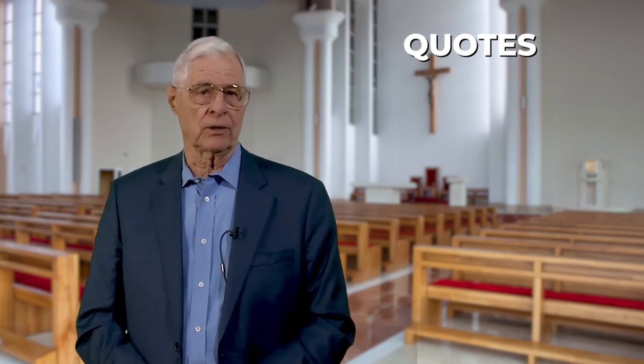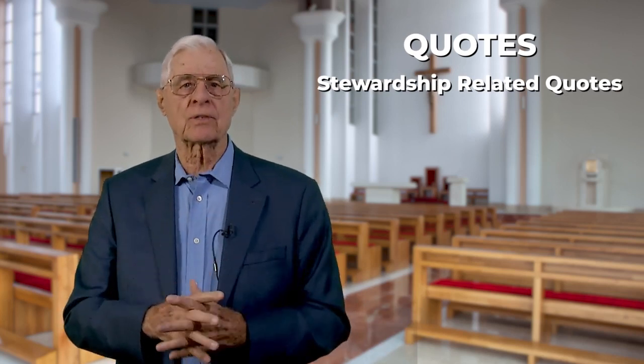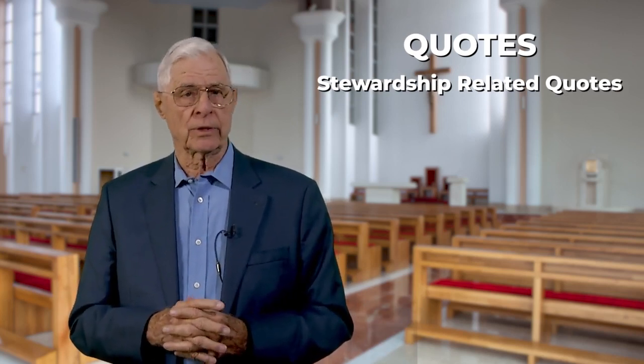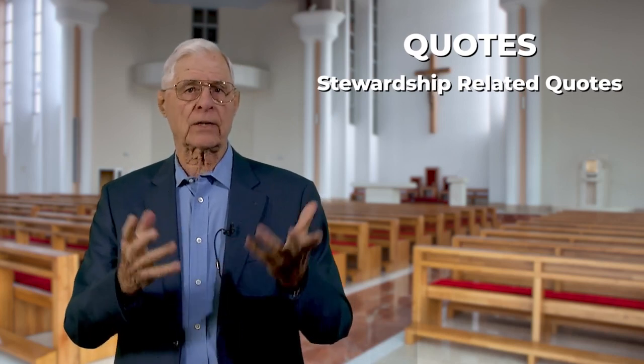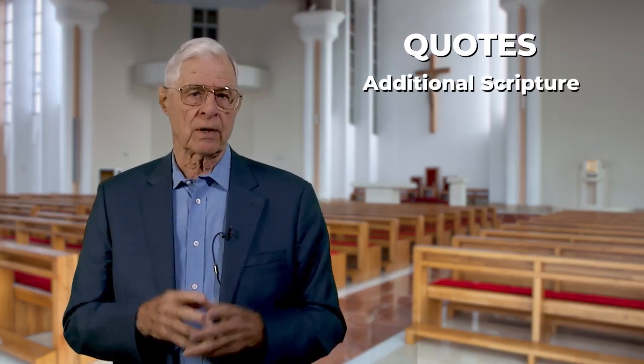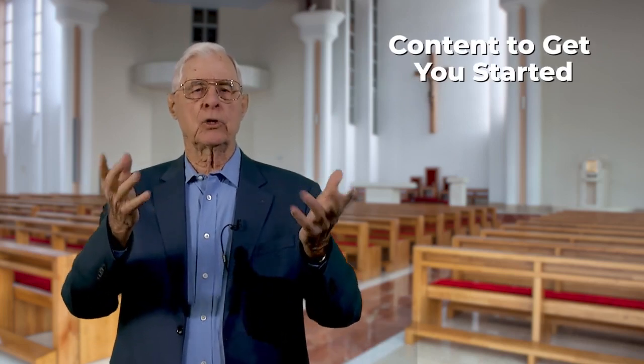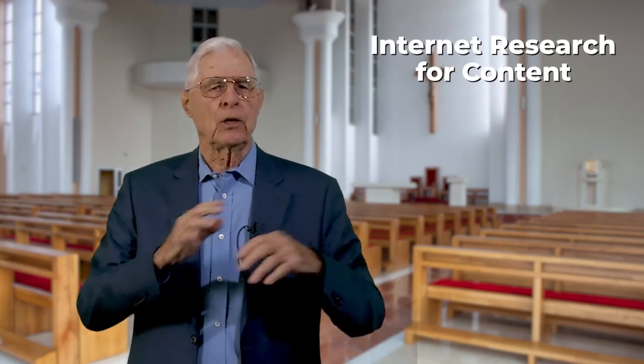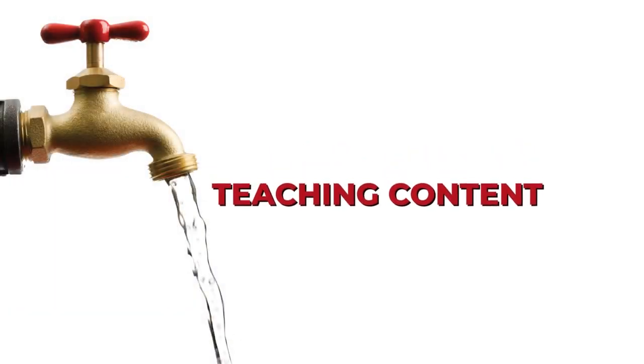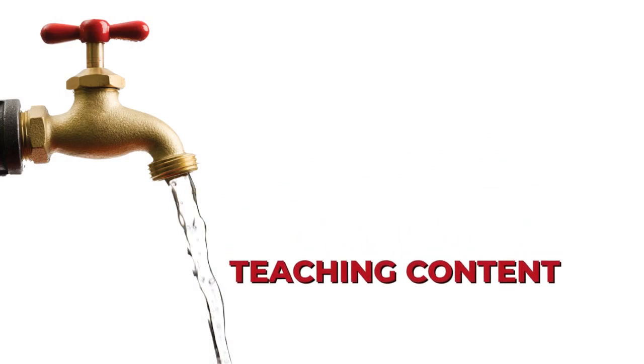Quotes, if good, on any topic can inspire and challenge. On pages 30 through 32, I give you some stewardship-related quotes that can be included in your written material. I also give you a few factoids to occasionally print out, and I provide some additional scripture references on pages 33 through 34. All this content is provided to get you started. Additionally, with a little internet research, you should be able to find more than enough resource content to keep your ministry facets supplied. Maybe you will be able to create some of your own.